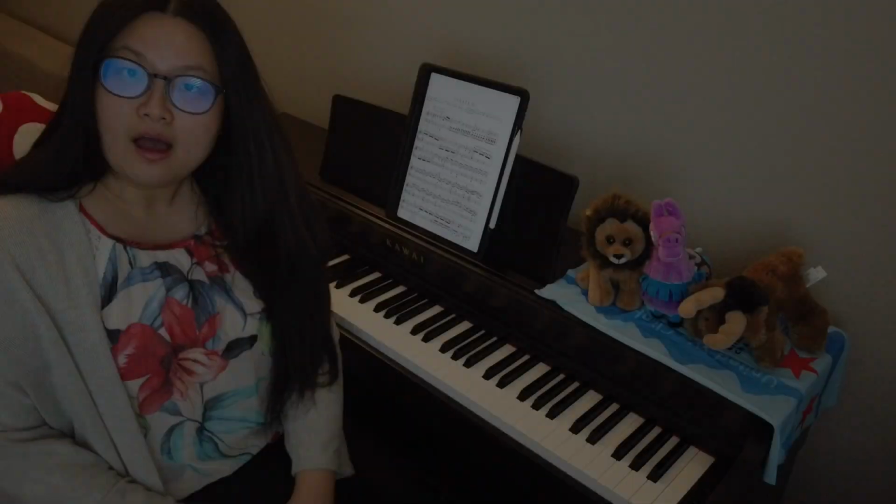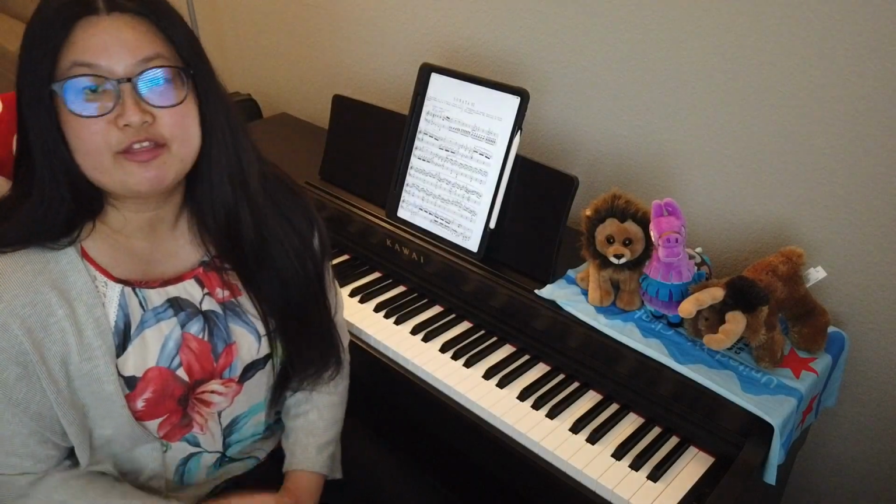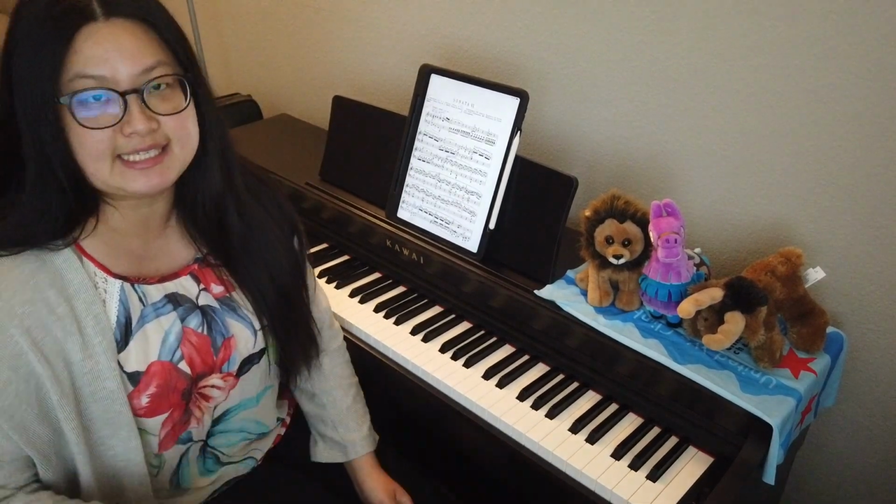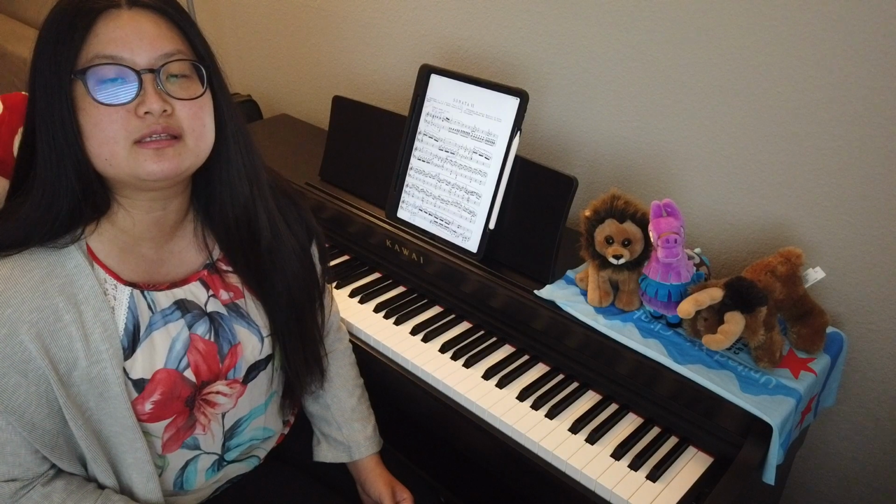So let's play it slowly together. All right, when we're doing slow practice, the first thing is to make sure we're doing the correct fingerings consistently, all the time, the same ones.